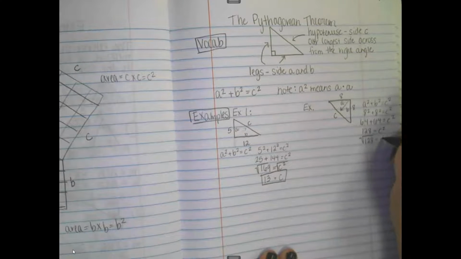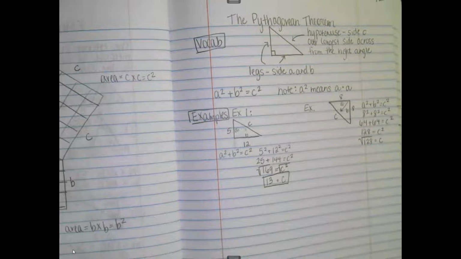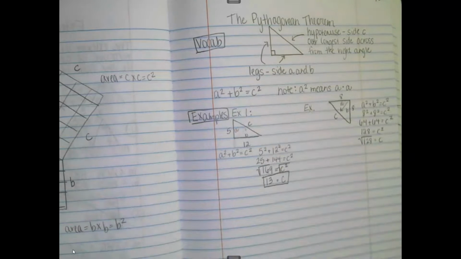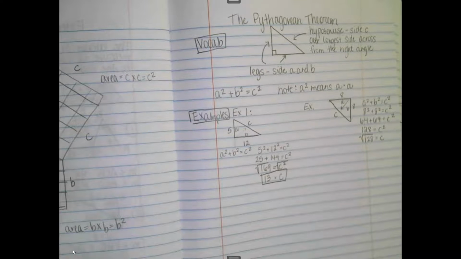Now let's review ourselves on what a perfect square is. A perfect square is just like this picture. 9 is a perfect square because when I take 9 tiles, it can be made into a perfect square of a 3 by 3. 25 is a perfect square because it is a 5 by 5. And our 16 is a perfect square because 4 by 4. So 128 is not a perfect square. If I had 128 tiles, there's no way I could arrange those without cutting the tiles. So we're just going to leave it as square root of 128, and that's okay.